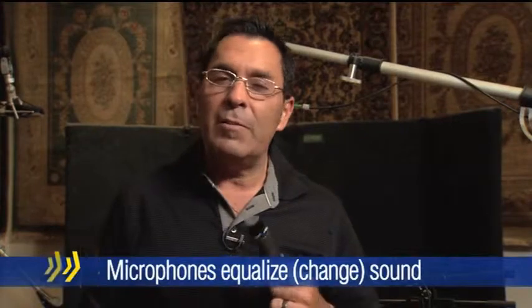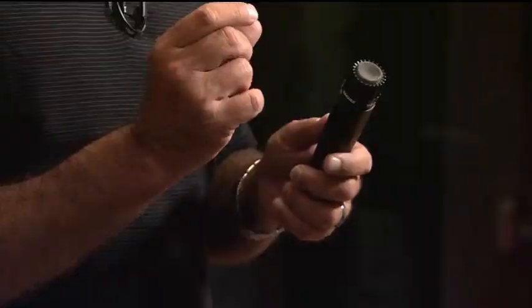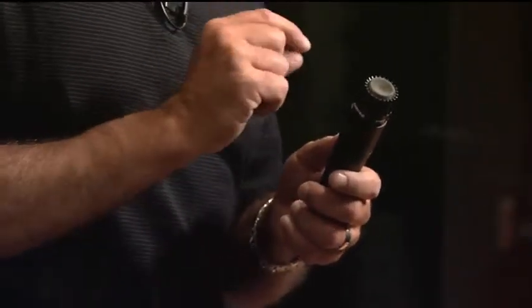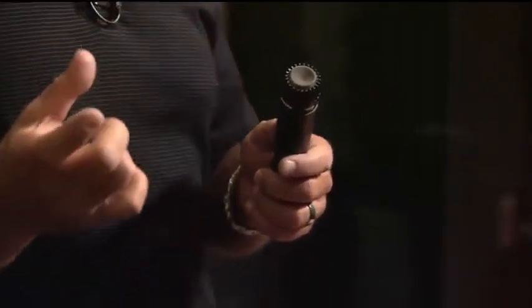All microphones have a different frequency response, and what that means is that each microphone, when the sound enters it, will affect that sound differently. It will increase or decrease the bass, it will increase or decrease the mid-range, or it will increase and decrease the treble. So all things are not equal with microphones. This is important to consider when you choose a microphone, since you're essentially equalizing or changing the sonic quality of that sound with the microphone itself.